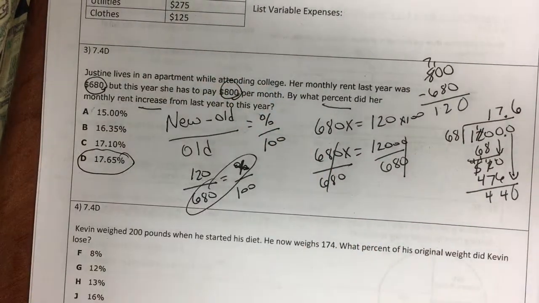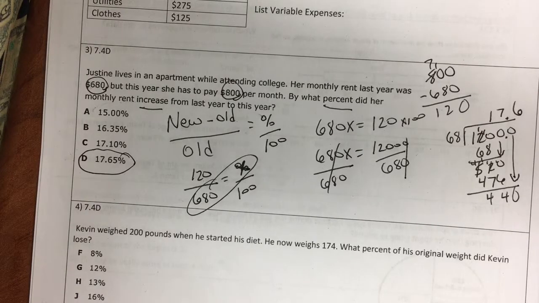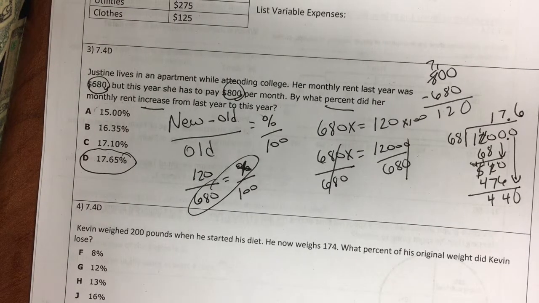You're not going to have to multiply and divide anything that difficult on the test. But this is a percent proportion. Be able to set up your proportion and solve it.